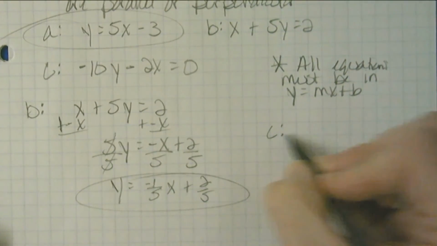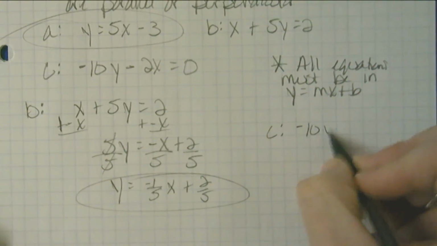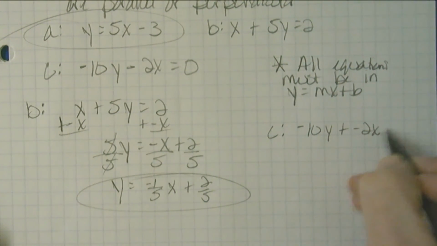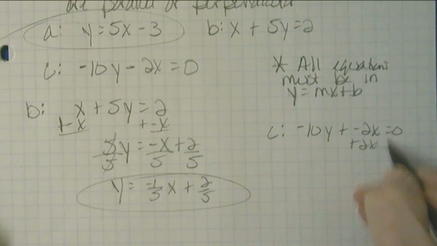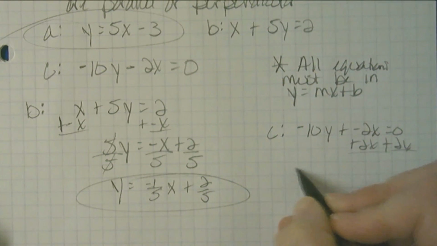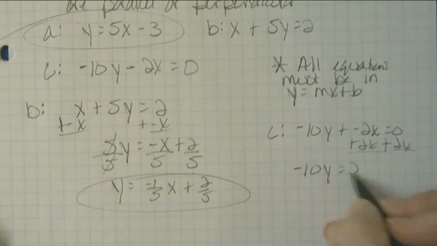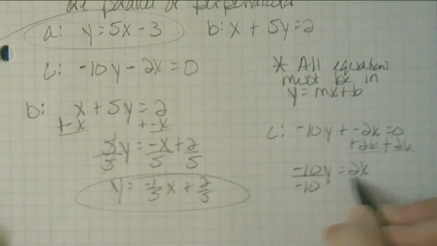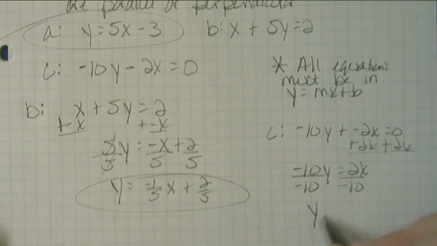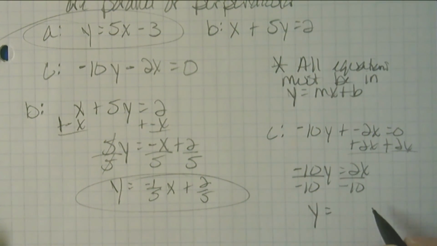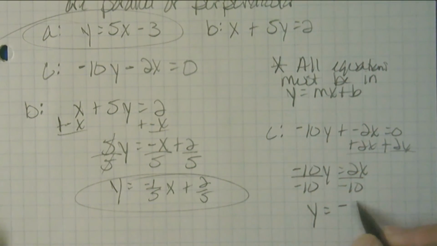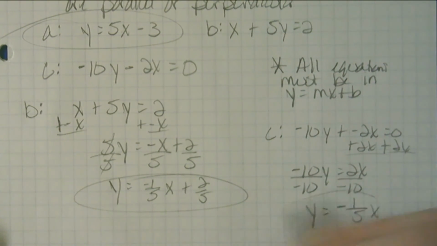I'm going to do the same thing with my C. So on this one, I get y is equal to a negative 1/5 x.